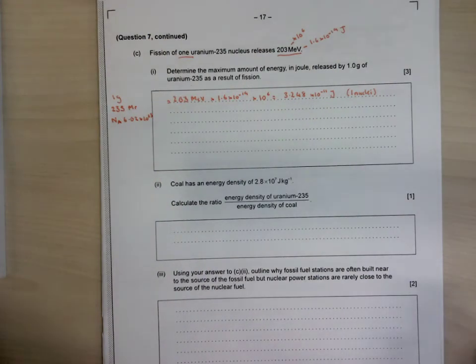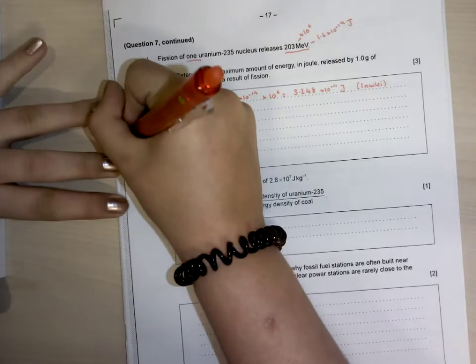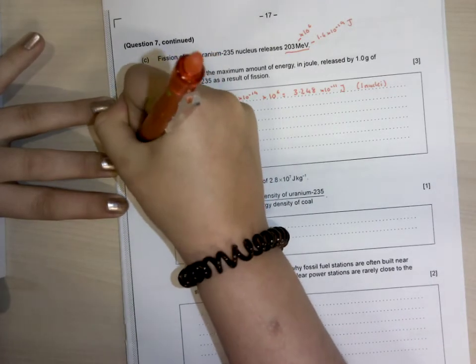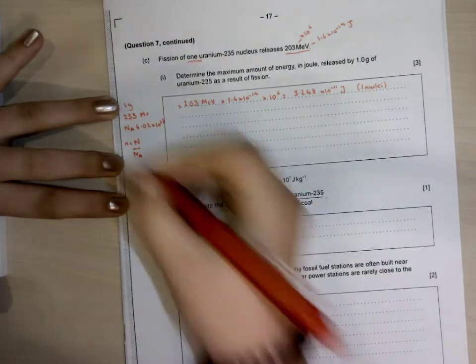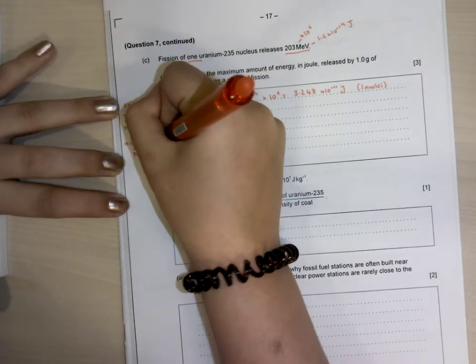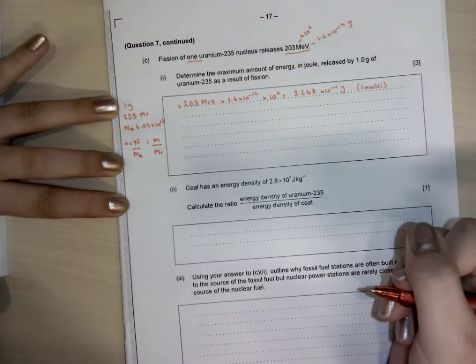Then I can remember my different equations for working out my number of moles. The number of moles is equal to the number of nuclei over Avogadro's constant, and also the number of moles is equal to the mass divided by the relative atomic mass.